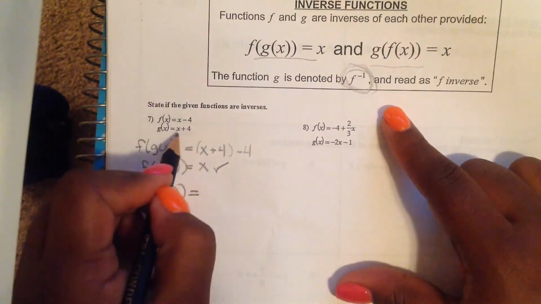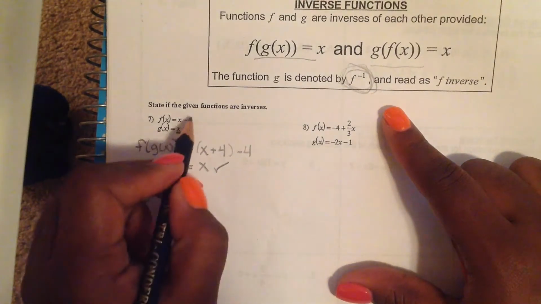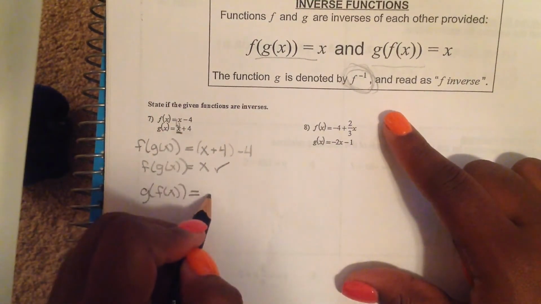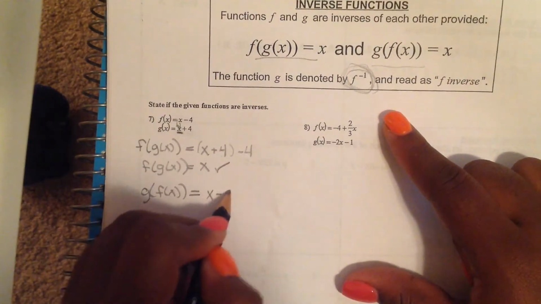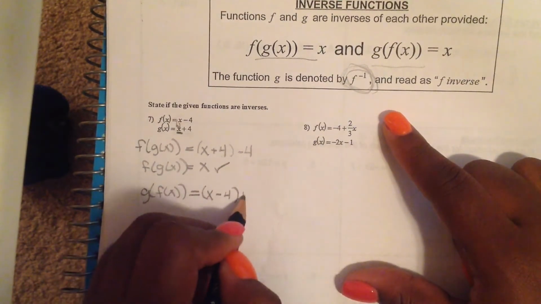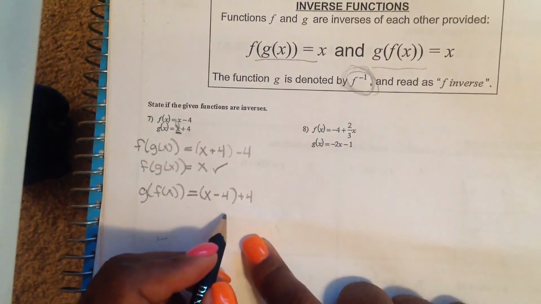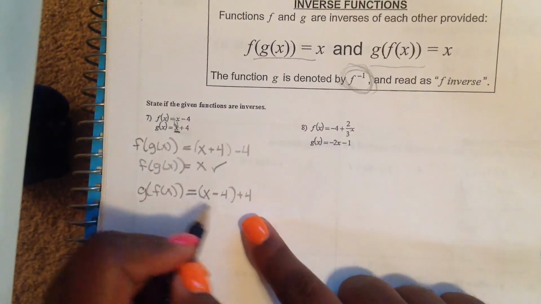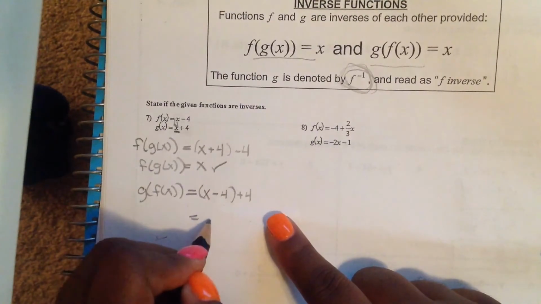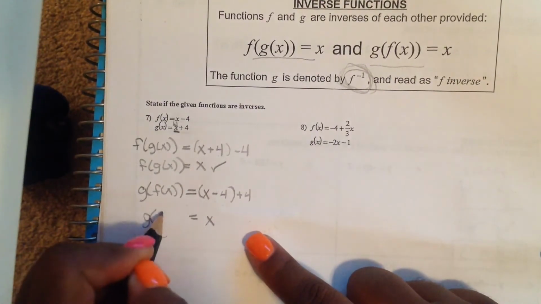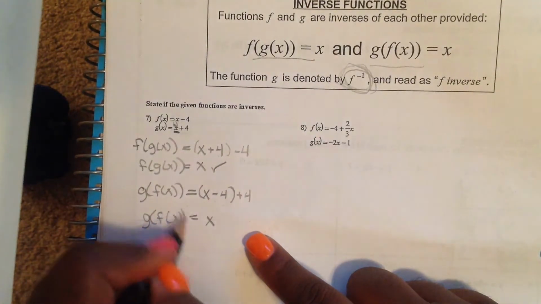Everywhere we see x, we're going to put x minus 4. So now we end up with x minus 4 plus 4. The only thing we can do to simplify is combine the like terms, negative 4 and 4. So we end up with just x. So yes, g of f of x equals x.